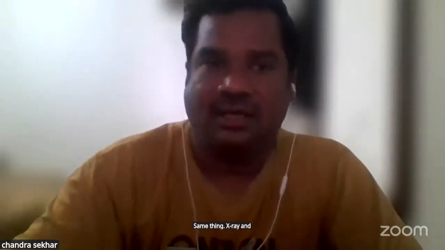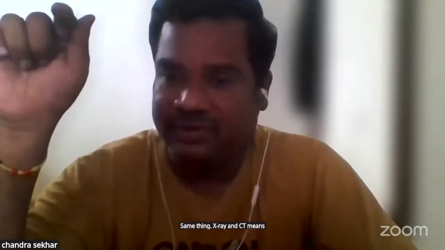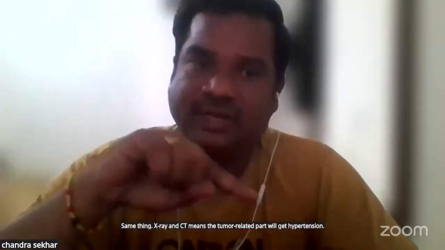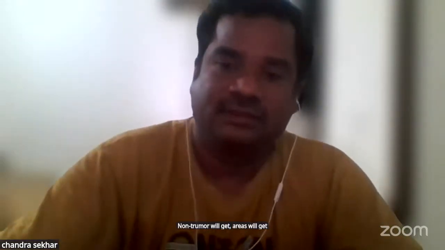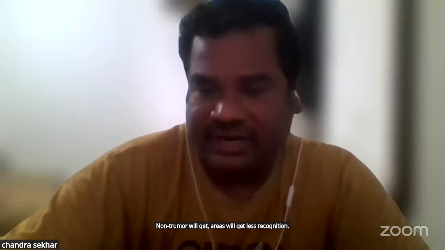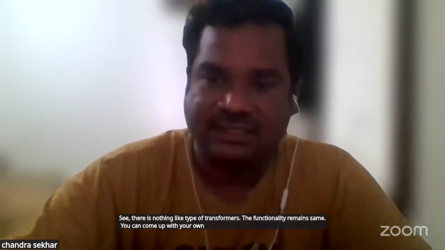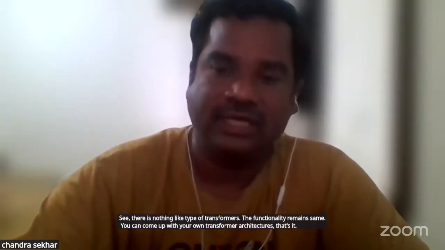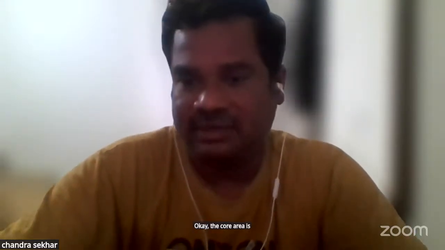Same thing. X-ray and CT means the tumor related part will get higher attention. Non-tumor areas will get lesser attention. See, there is nothing like type of transformers. The functionality remains same. You can come up with your own transformer architectures. That's it. The core idea is attention mechanism.